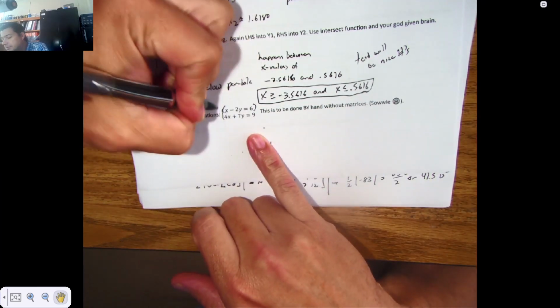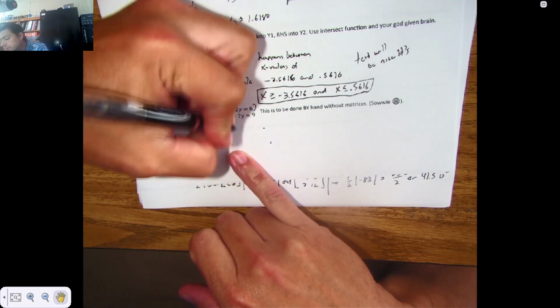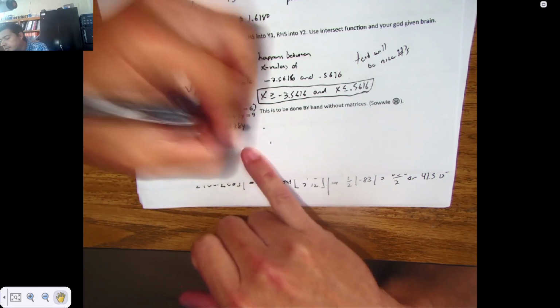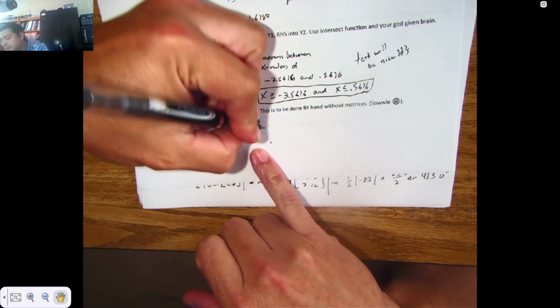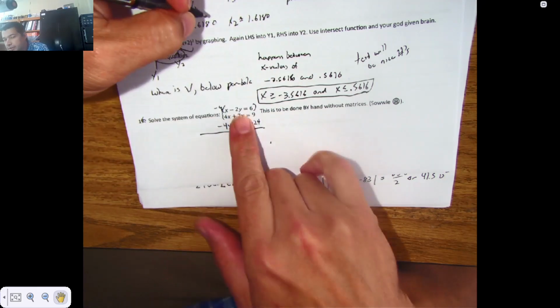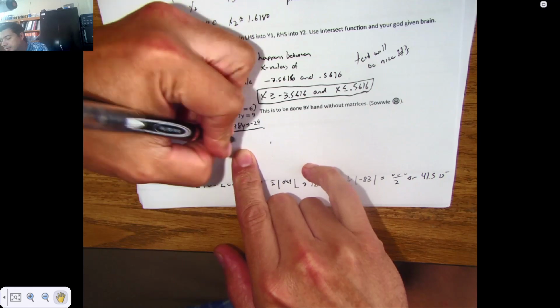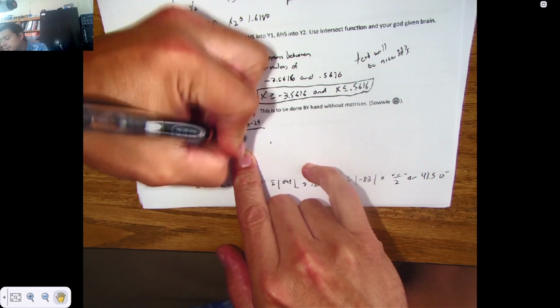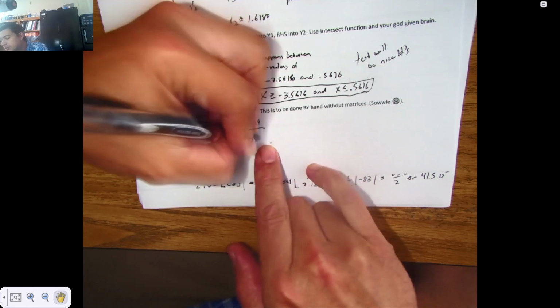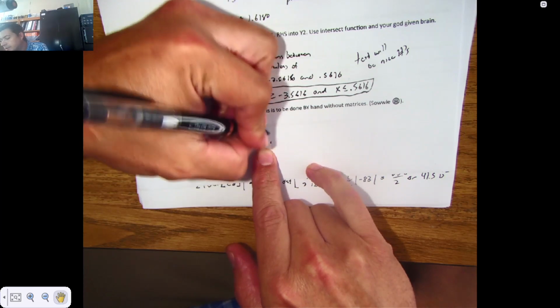This one has to be done by hand. Could you use RREF? Yes. Could you use matrices? Yes, but I want this done by hand. And what I'm going to do for this particular example is I'm going to multiply the top by negative 4. Negative 4x plus 8y equals negative 24. I did that for a desired outcome. The desired outcome was that the x's would disappear. 7 and 8 makes 15, and 9 take away 24 is negative 15.